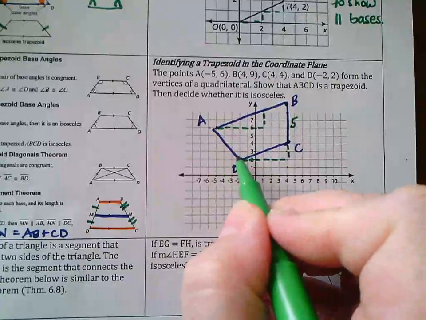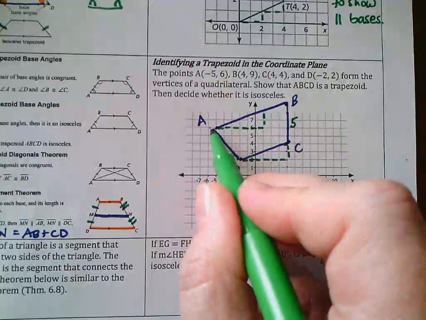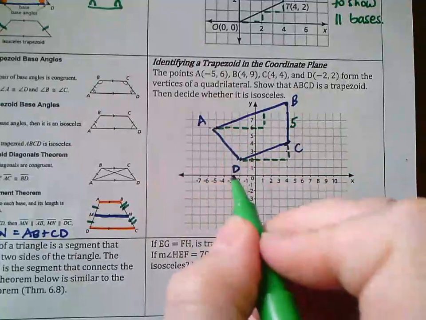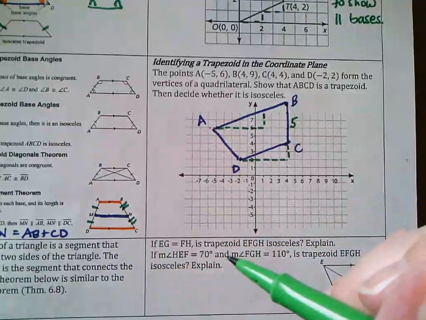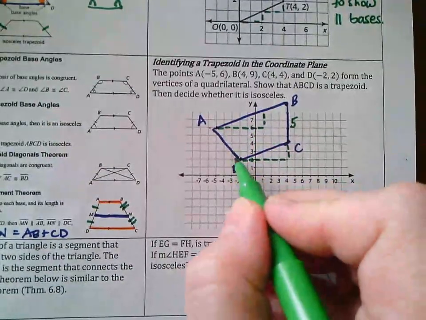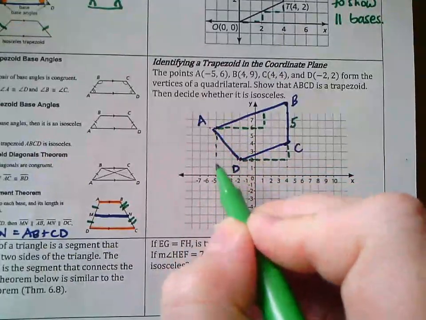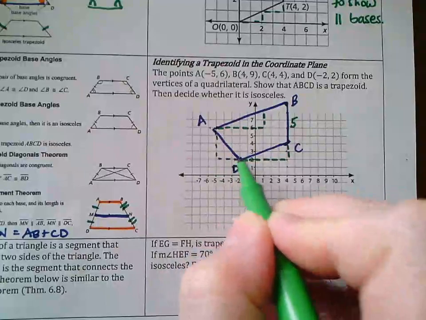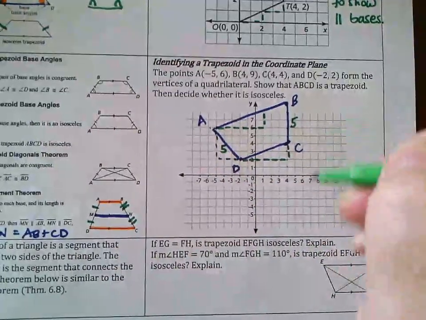It is 1, 2, 3, 4, and a little bit more. So I don't know unless I do the distance formula to show that, but my guess is it's not exactly 5. But let's take a look at something else real quick, see if we can figure it out. 1, 2, 3, 4. 1, 2, 3. Oh, it is exactly 5. So it's isosceles.